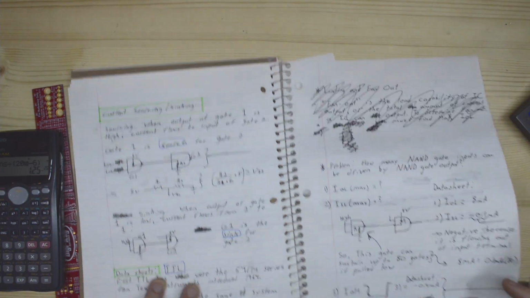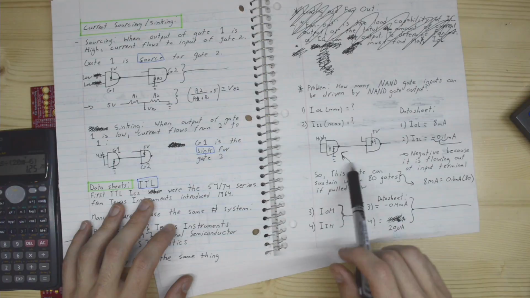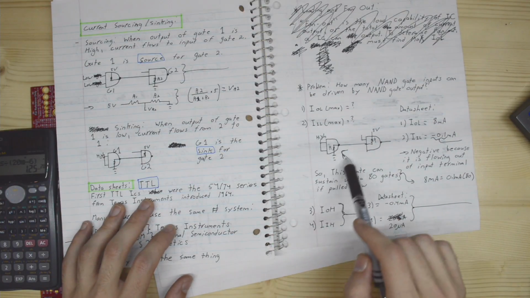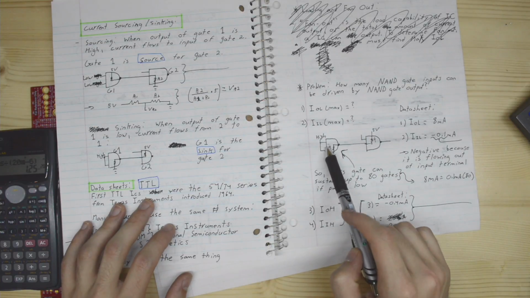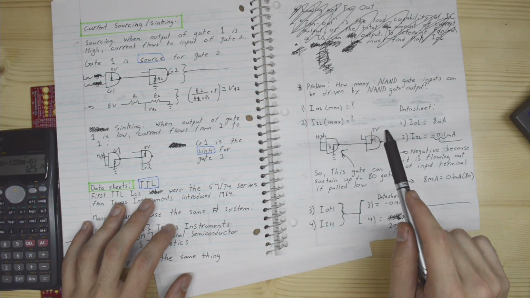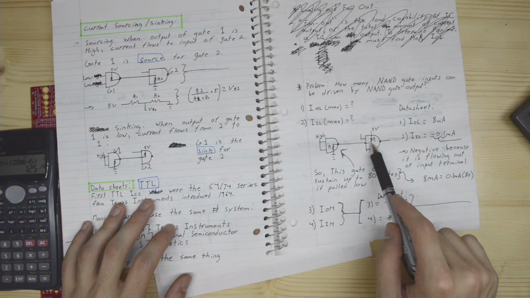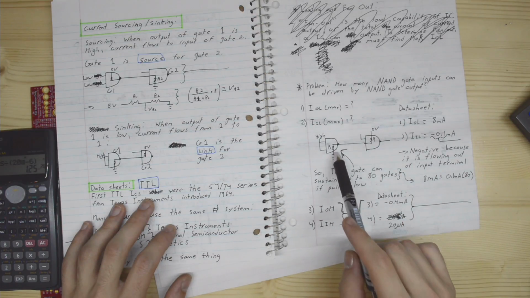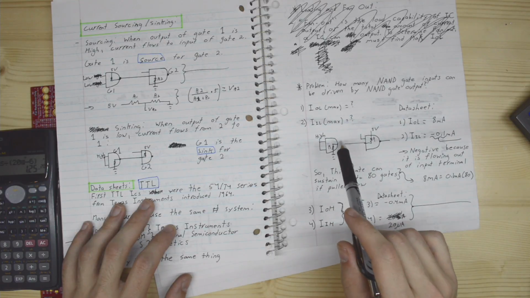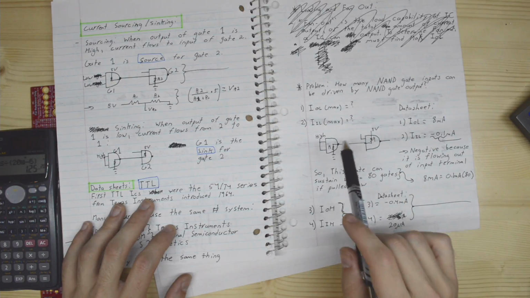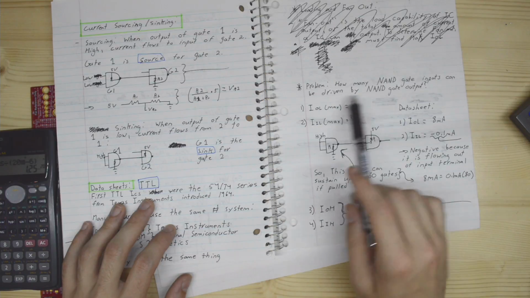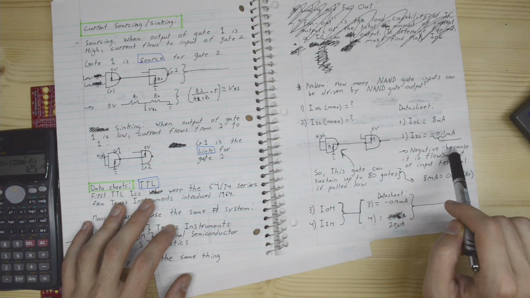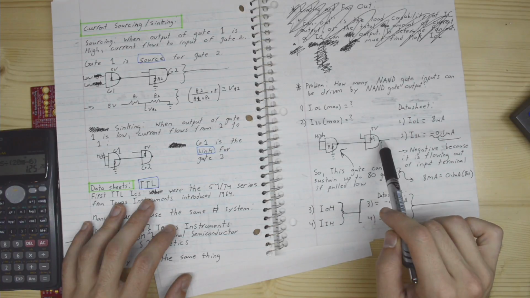While in this particular case, we need to find the total amount of current that the first gate can take, as the second gate draws current backwards. In other words, this gate can take a total of 8 milliamps at its output, but in this example, it's drawing 0.1 milliamps from the second gate.